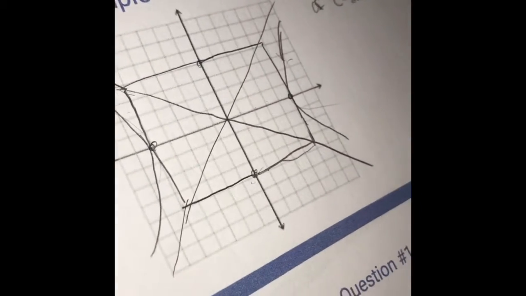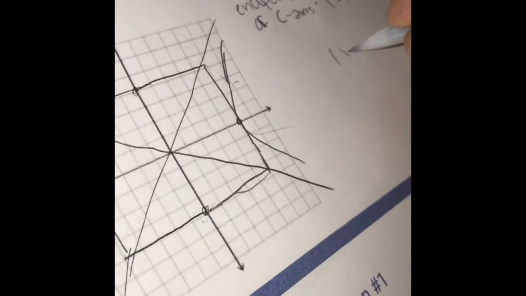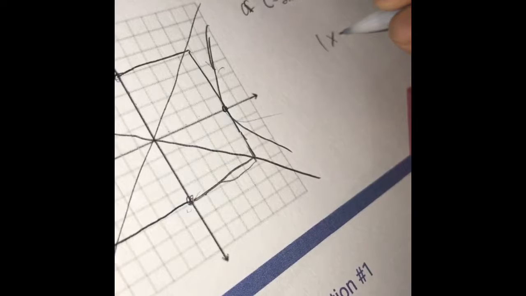So we can easily see that this is a horizontal hyperbola. So this means that the x would be first. X minus the center, again, is at 0, 0.